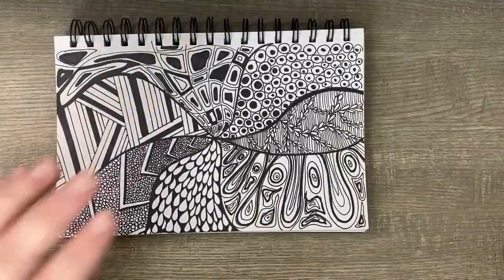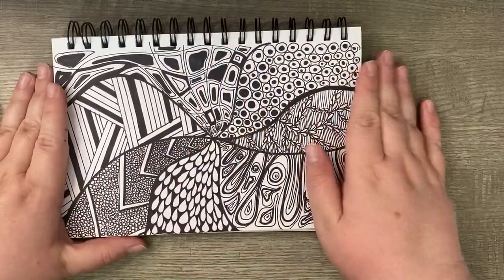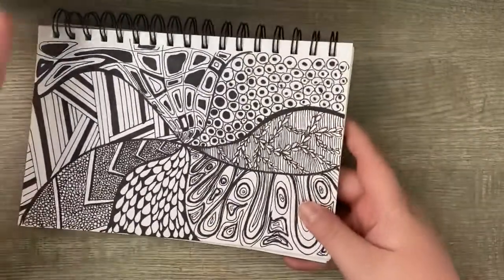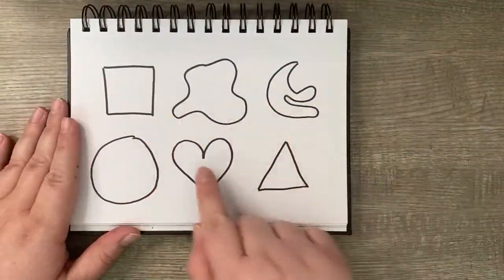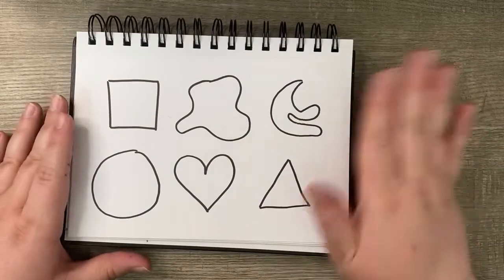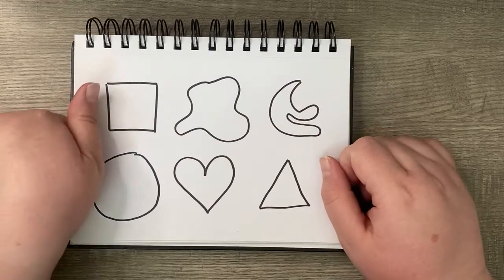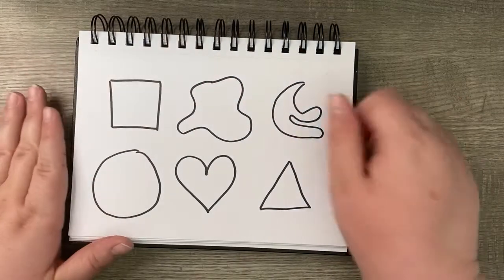But for today, we are going to just do some practice because we want to practice what a Zentangle is versus what it's not. So what I'm going to ask everyone to do is to grab a clean sheet of paper, and draw 6 shapes on your paper. Your shapes can be any shapes you want. I do not care. They also do not have to be large. You can see mine are just about the size of my thumb. I highly suggest you keep them about the size of your thumb.